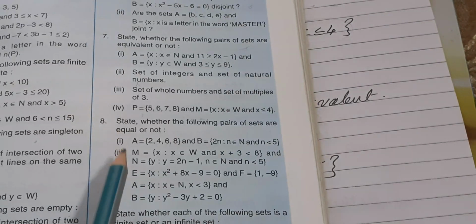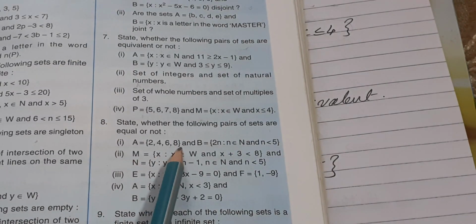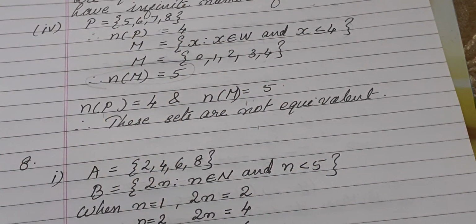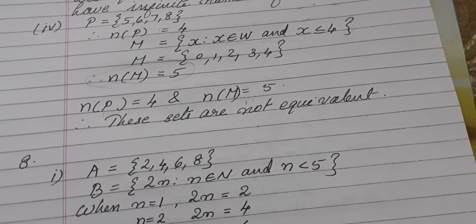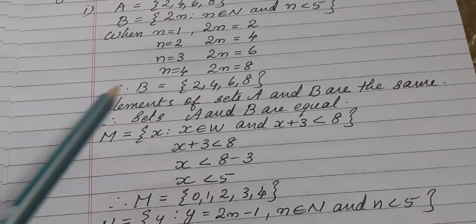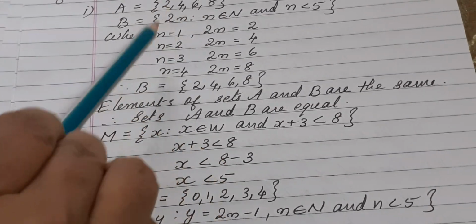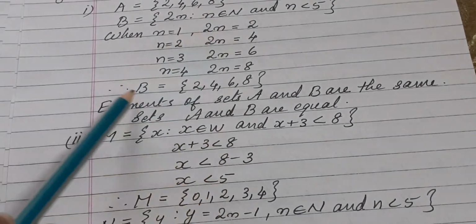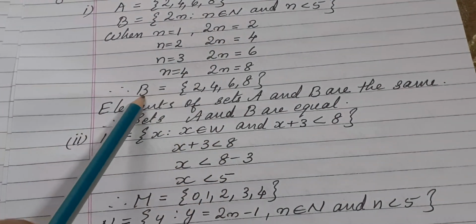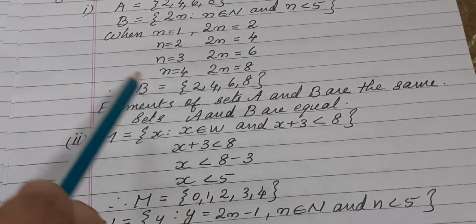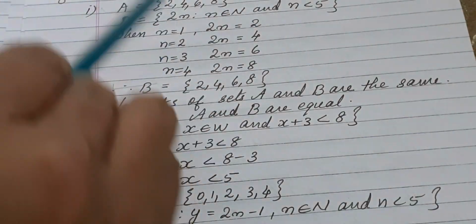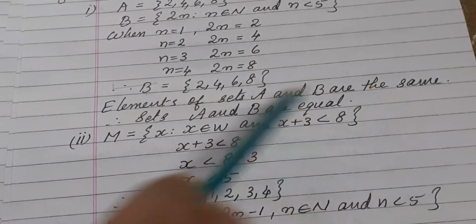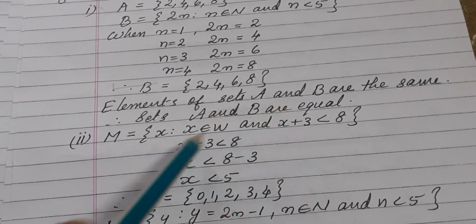First, A is given as {2, 4, 6, 8} and B is equal to {2n such that n belongs to N and n less than 5}. So find out the elements of the set first. So 2n: when n is equal to 1, 2n is 2; n is equal to 2, 2n is 4. Like that you will get the elements. B is equal to {2, 4, 6, 8}. Compare A and B. Same elements, isn't it? So what can we say? The elements of set A and set B are the same. Therefore, A and B are equal.